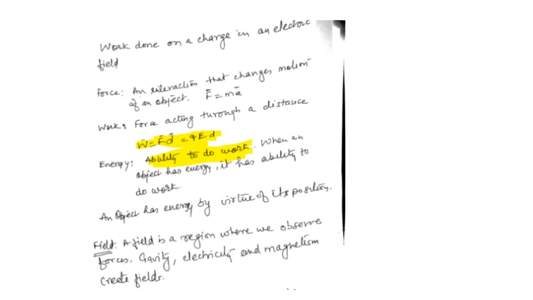The field is defined as a region where we observe force: gravity, electricity. So the first and most important thing for this is the field. We must have a field. In that field, we talk about the movement of charges.